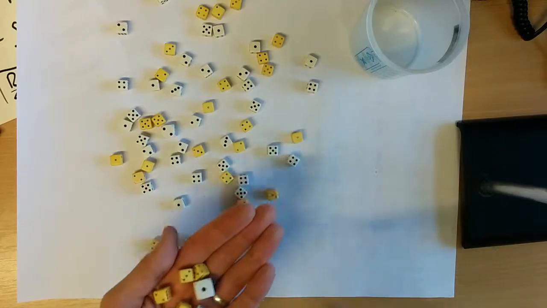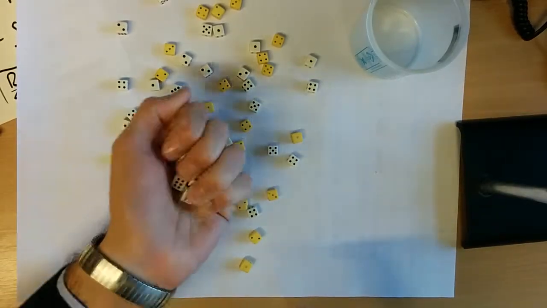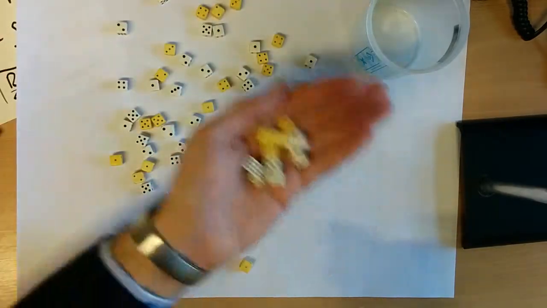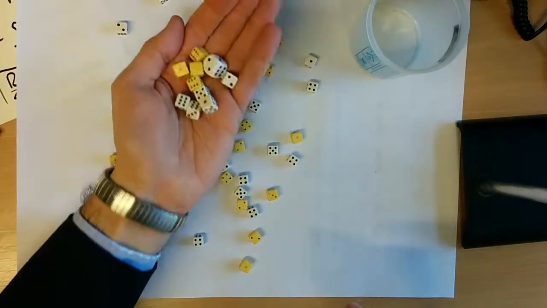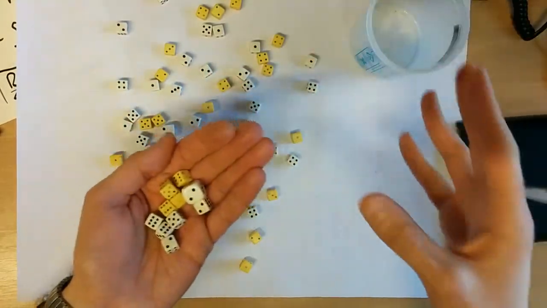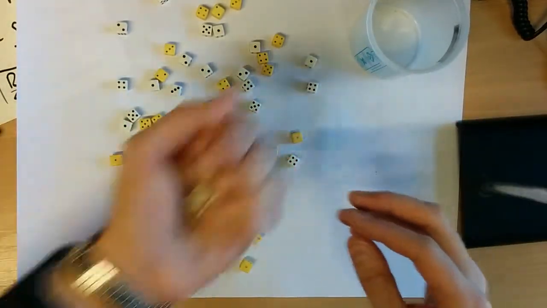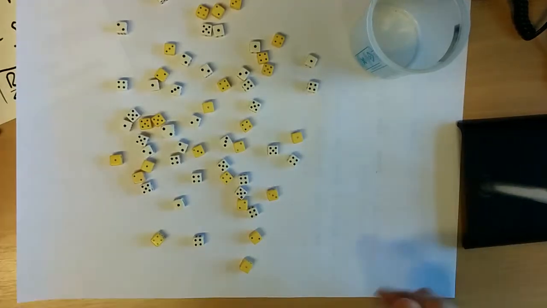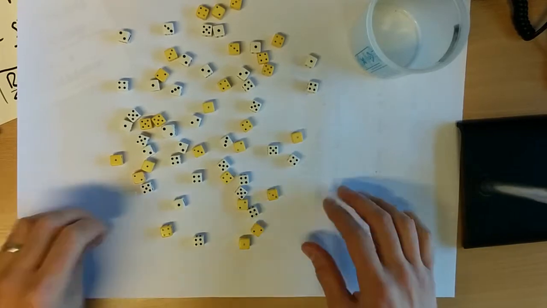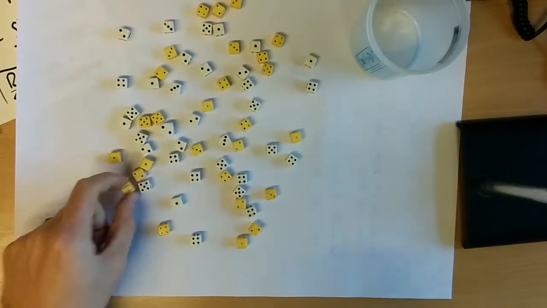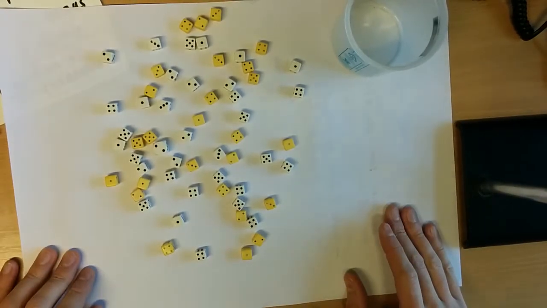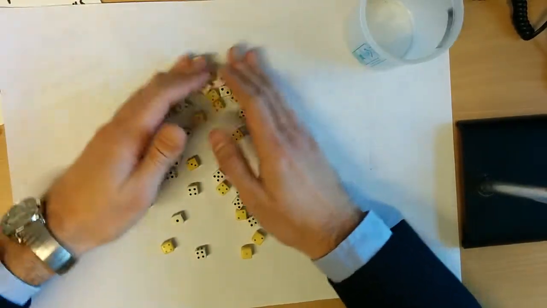So although I don't know when these will decay, I do know that there will be some which decay each time. These have now decayed. These have given out their radiation. They are no longer radioactive. But all of these remain radioactive. There's a 6. These are still radioactive, so they will do it again.